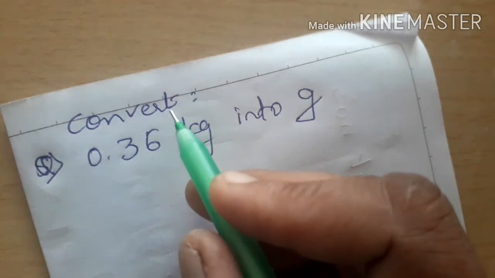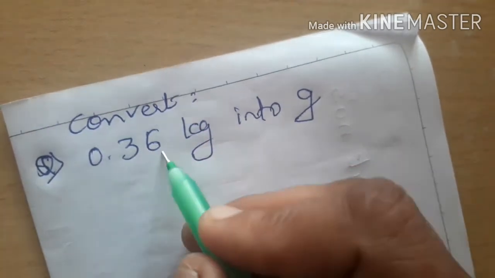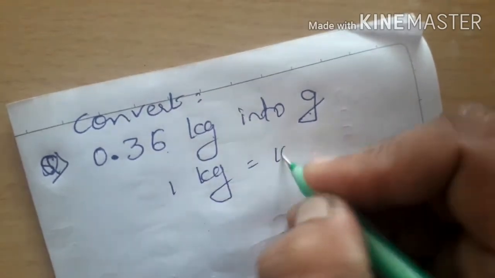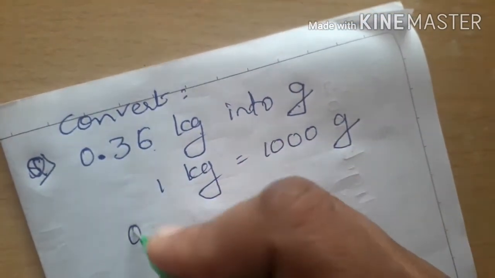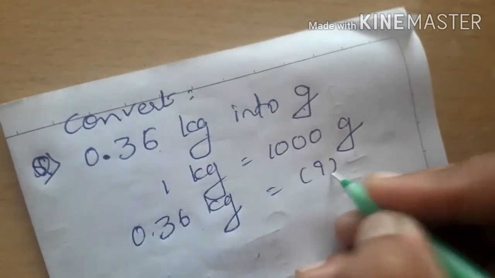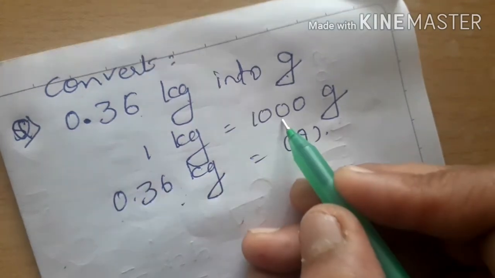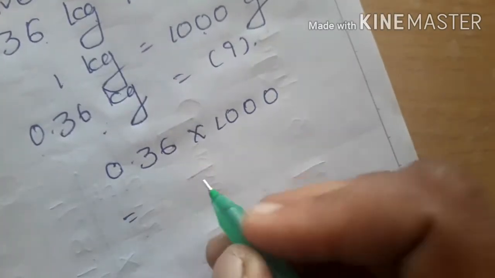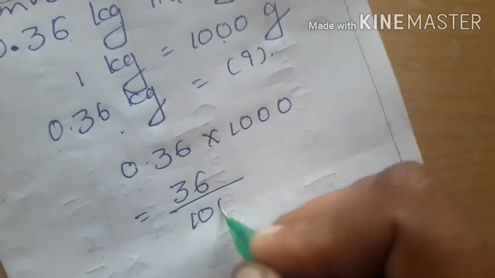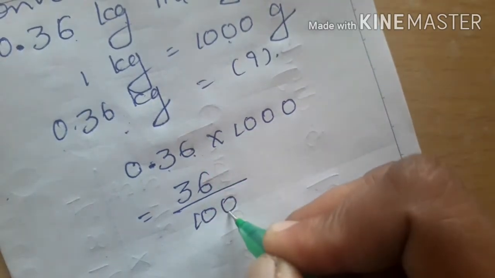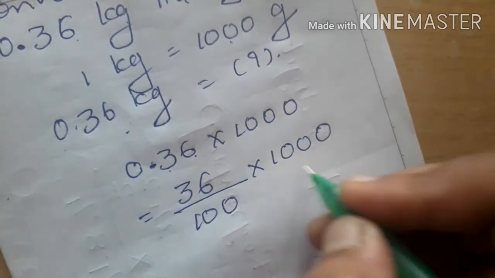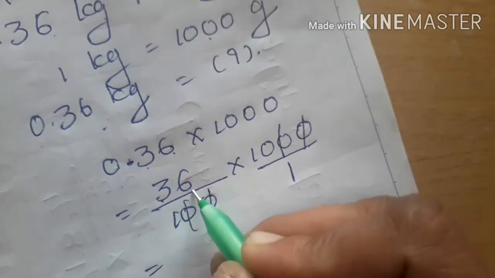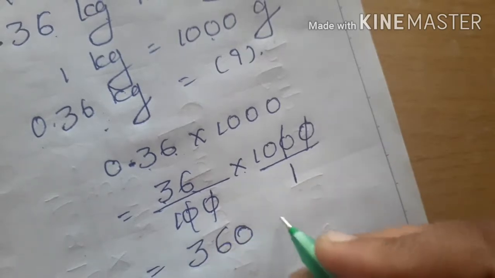Now see the question given here. You are asked to convert 0.36 kilograms into grams. Now as you know, 1 kilogram is 1000 grams. So here you are asked, 0.36 kilograms is how much? It means you are doing 0.36 into 1000. So yes, you can go ahead, 0.36 into 1000, right? And 0.36 I can express as 36 upon 100. After the decimal point 2 digits, so the denominator is 100 and multiply by 1000. So the denominator you can write as 1, 2 zeros will go away. So what is the answer here? 36 into 10 comes to 360 grams.